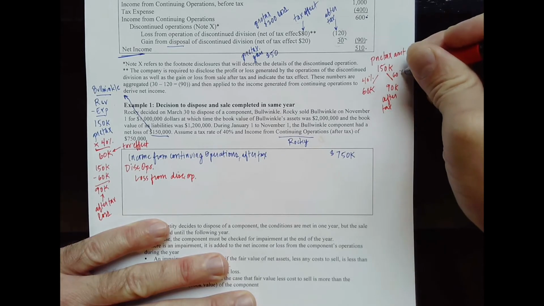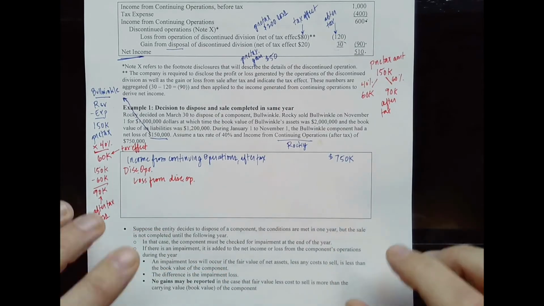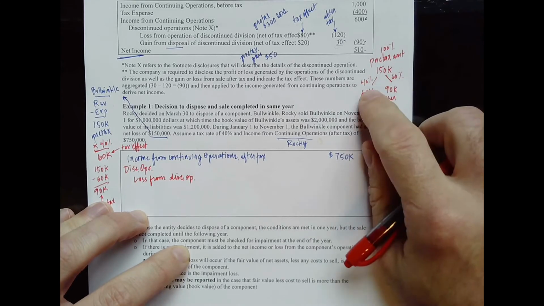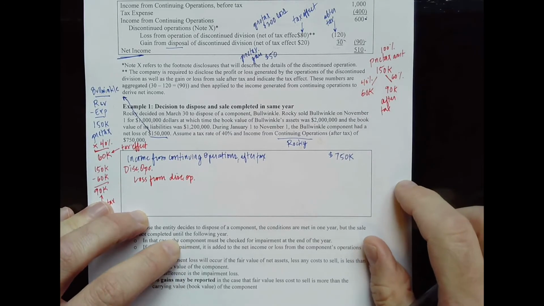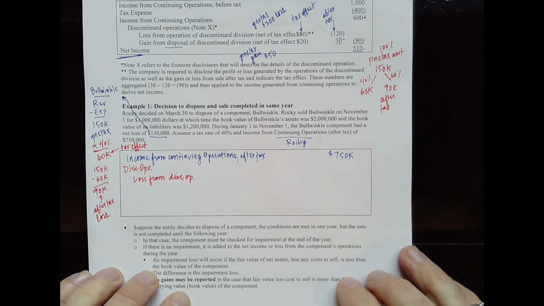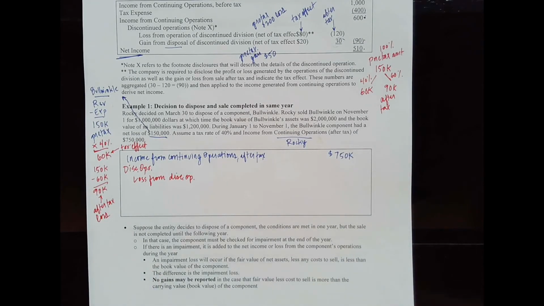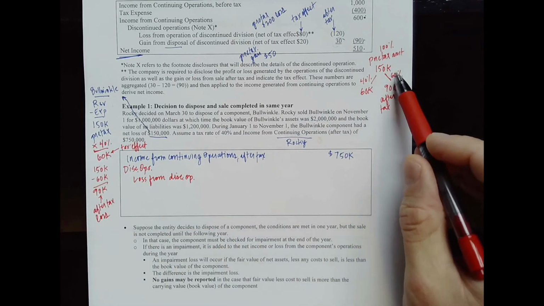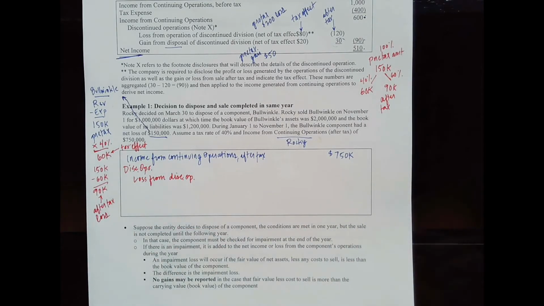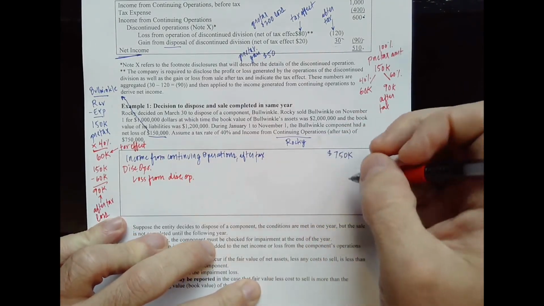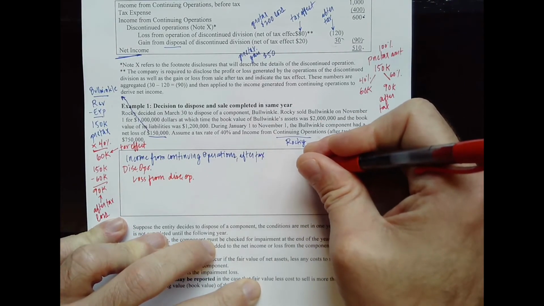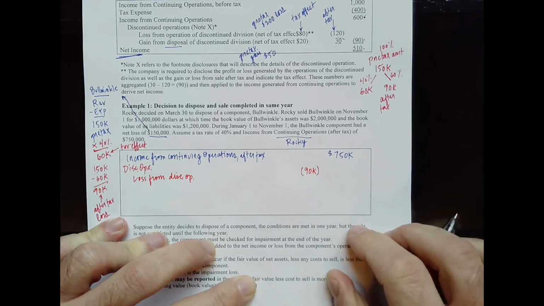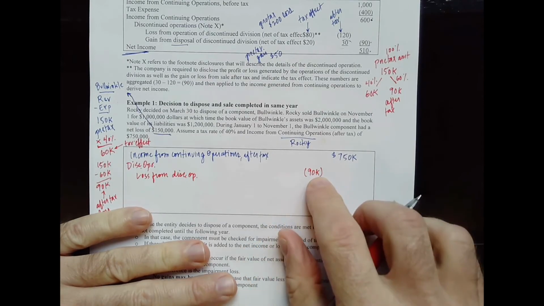Well, that's just 60%, right? Because we're taking a full amount, 100%, taking out 40%, only 60% is remaining. And so one way to quickly get at the after-tax value is to take 150 and multiply it by 60% to get 90, right? It's a shortcut. If it makes sense to you, embrace it, use it. If it doesn't, then work it the longer way. That's fine too. So that $90,000 is what we would report as the after-tax loss.